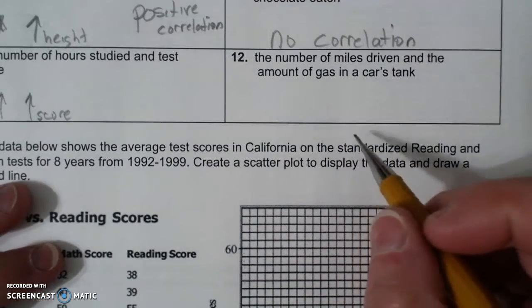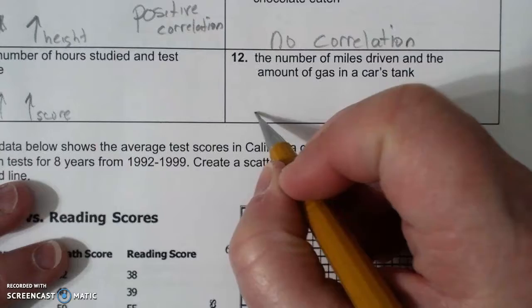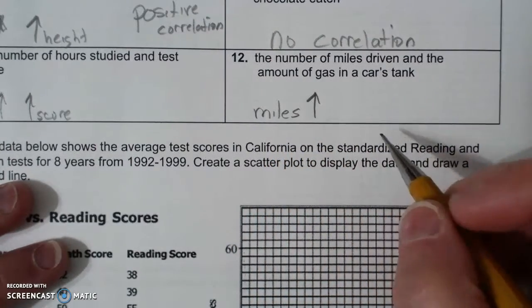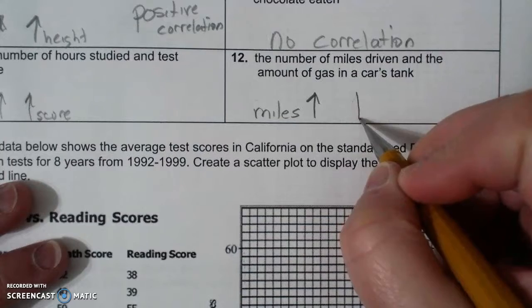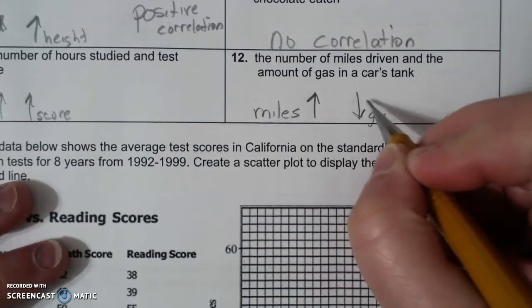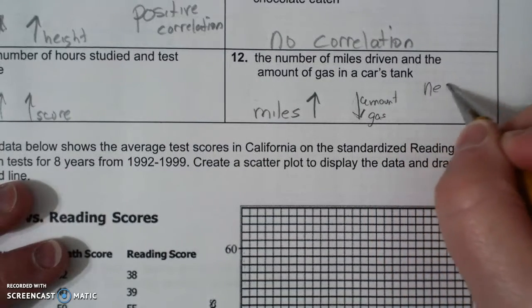The number of miles driven and the amount of gas. So as my miles go up, so I'm farther away from home, the amount of gas goes down because I'm using it, and therefore that's a negative correlation.